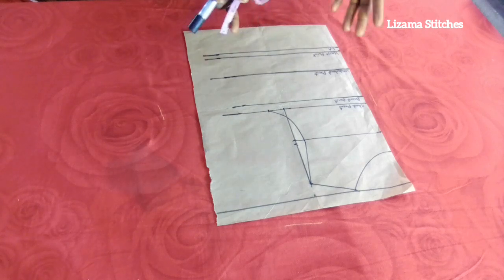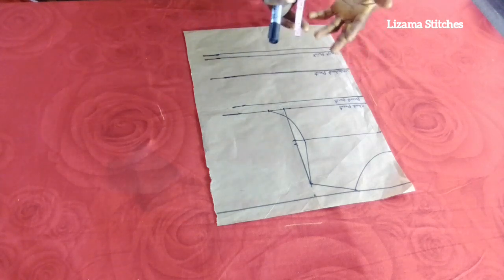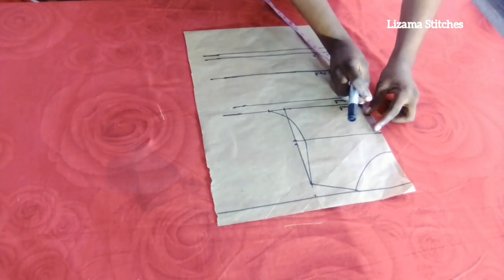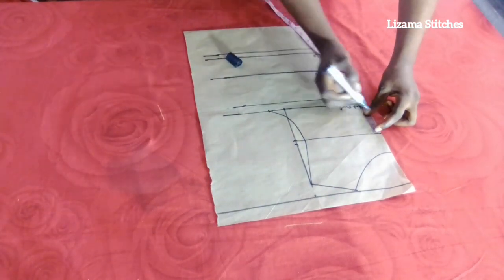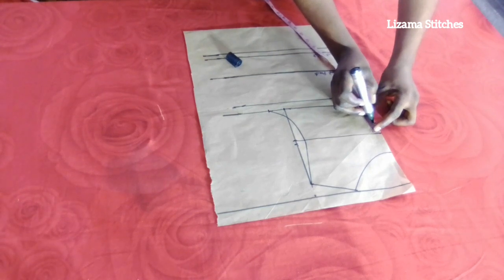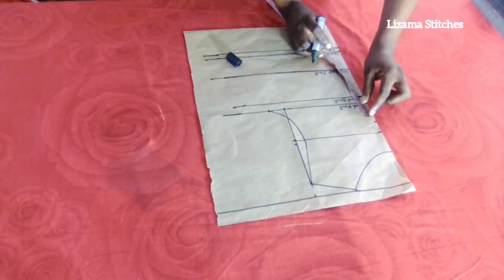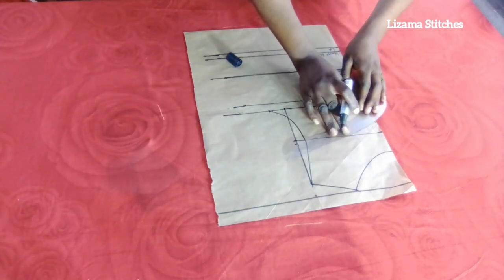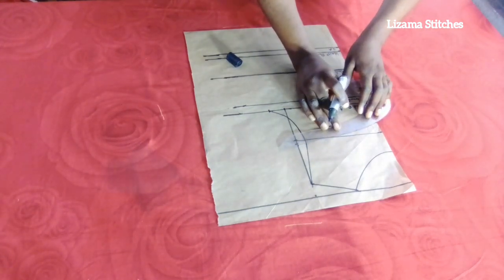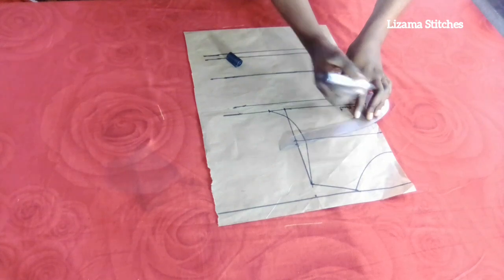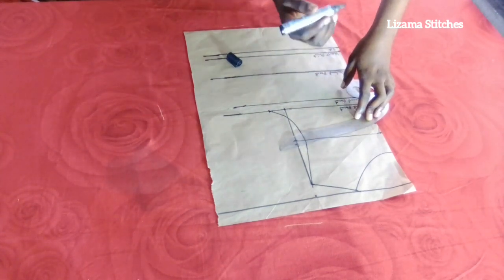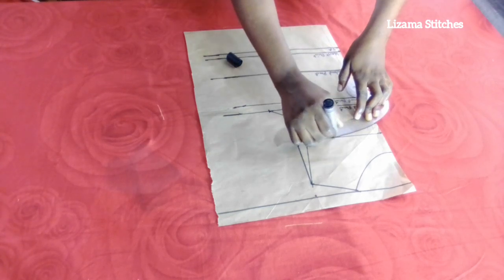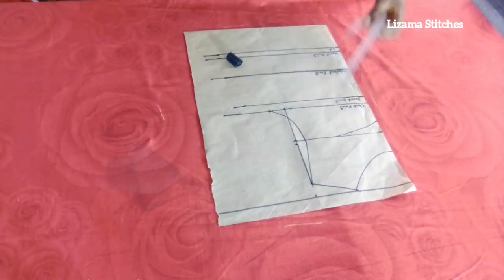If you want to have a sweetheart neckline or a sweetheart yoke, all you need to do is to come down by 1 inch. You come down by 1 inch and you connect this point to this point. Connect it this way. You can come down by 1 inch or 1.5 inches and you connect it this way. Now this is your sweetheart neckline.